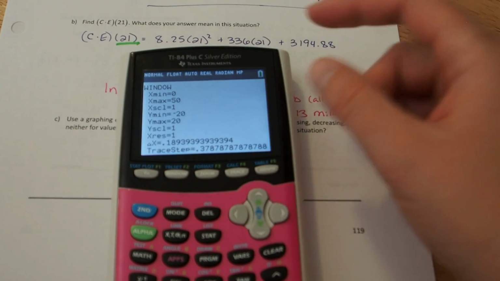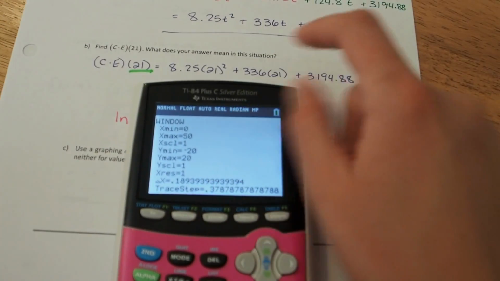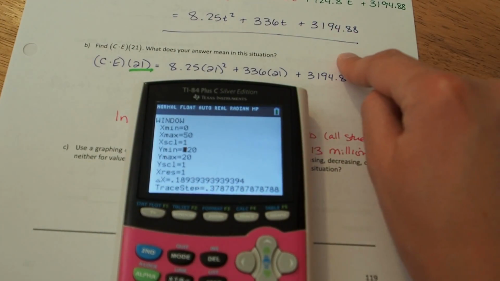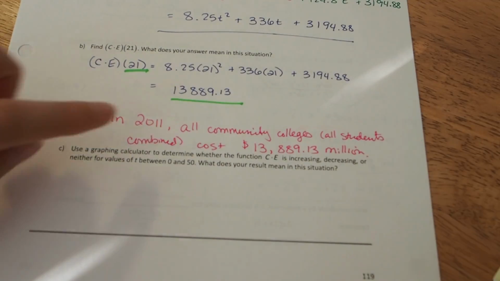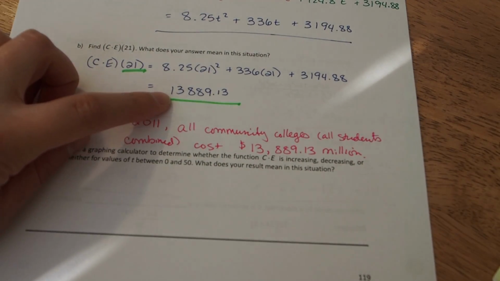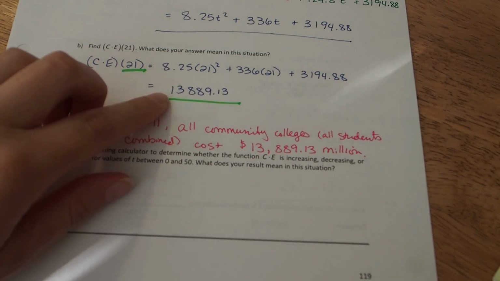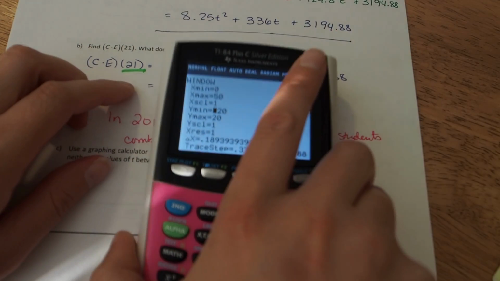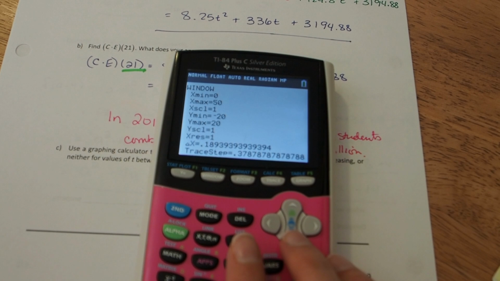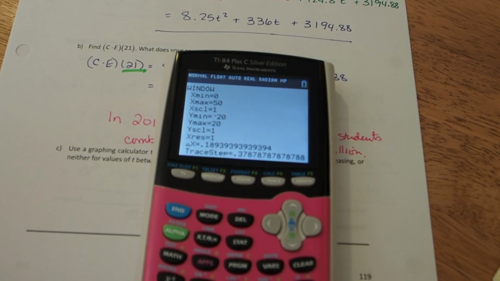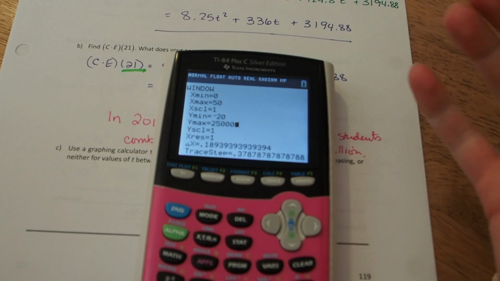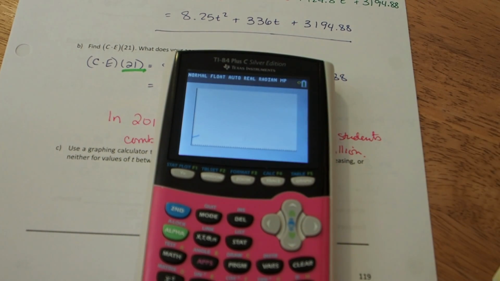20 to 20, which is what I had in there for my previous question, isn't going to work because super high values like 3,000 or in the 21st year, 13,000. So I know that since 21 is in between 0 and 50, I need to be much bigger than 13,000. So I'll leave my y min at negative 20. That sounds fine. My y max, I'm going to start with trying 25,000 just to make sure that 13,000 is going to kind of be in the middle of that window, and we'll just kind of see what happens.